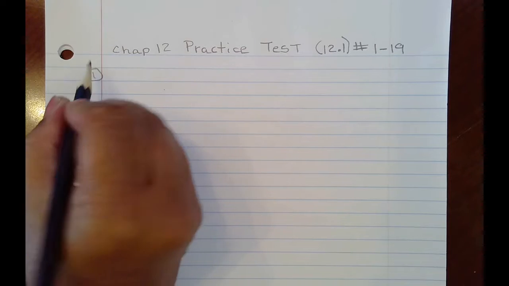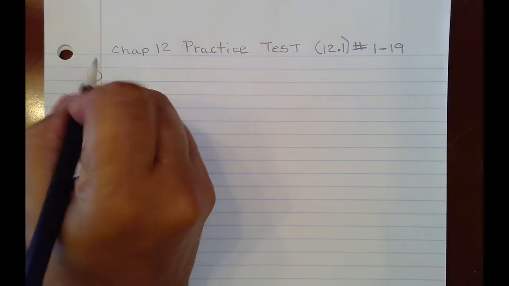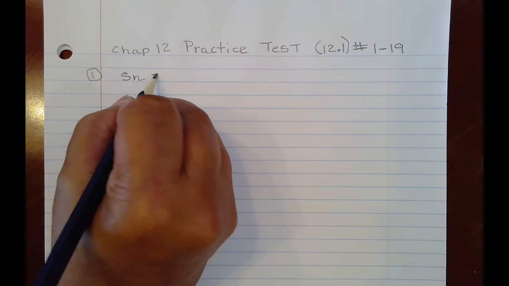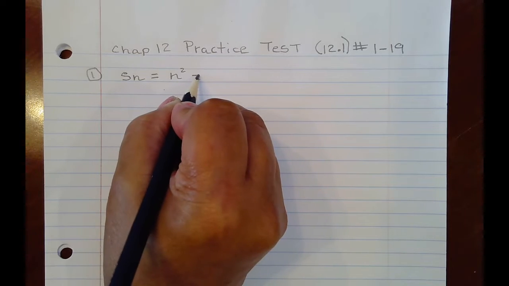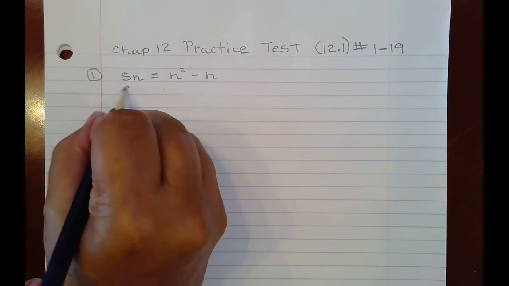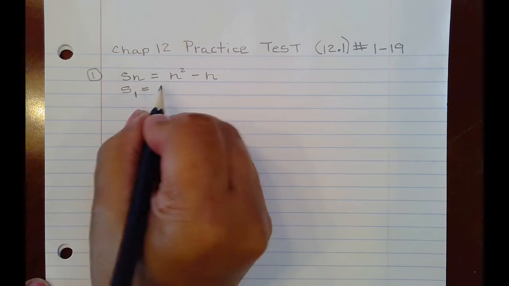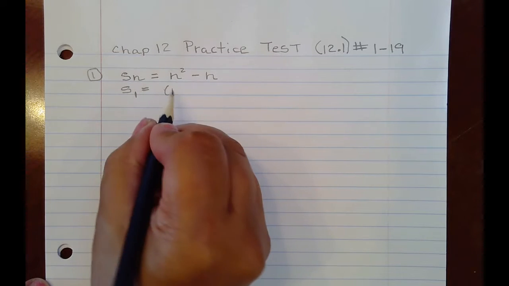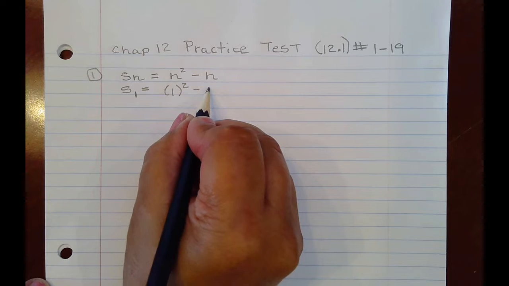Okay, and problem number 1, it says write out the first 5 terms of the sequence, and the sequence is defined like this: n squared minus n, so pretty simple. We're going to find the very first term denoted by this subscript 1, which means if we're putting 1 in for n here, we're also putting it in for n on the right side of the formula.